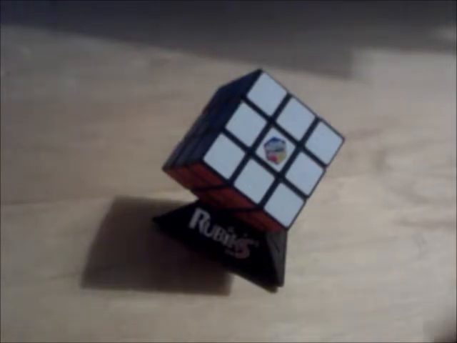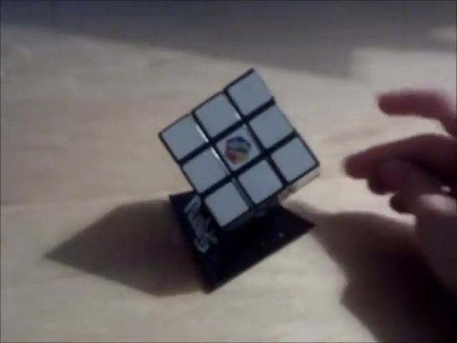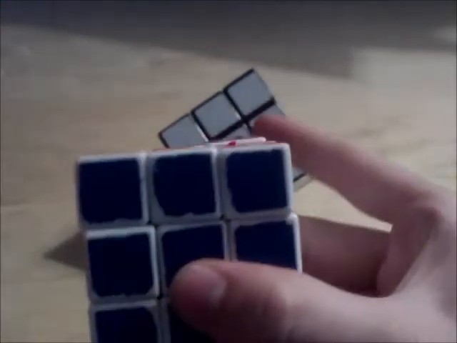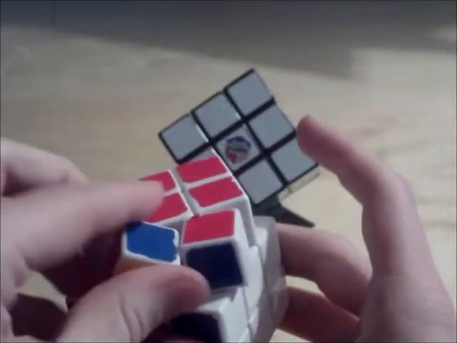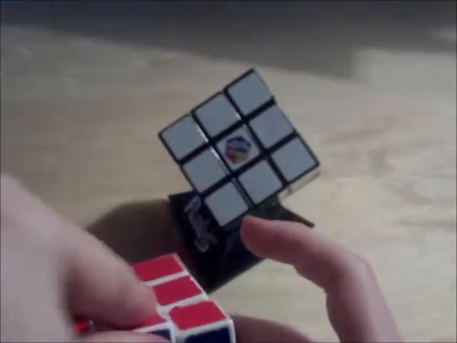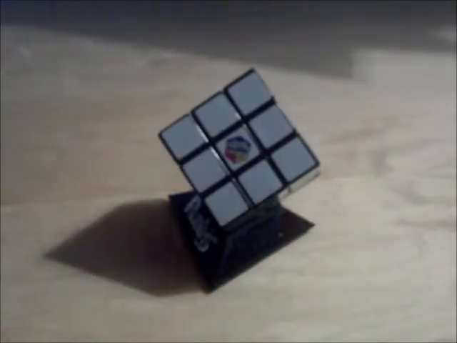Before we get started though, if you really don't want to take the time to learn, and I strongly suggest you do, it's actually really fun once you do, but if you don't, this is a different cube. You can always take it apart by lifting up here, rearrange the pieces, and whatnot, and cheat. But I want to be telling you how to do it legitimately.